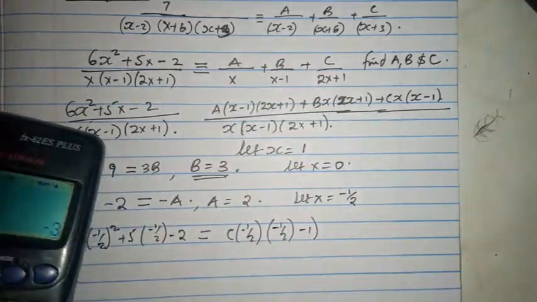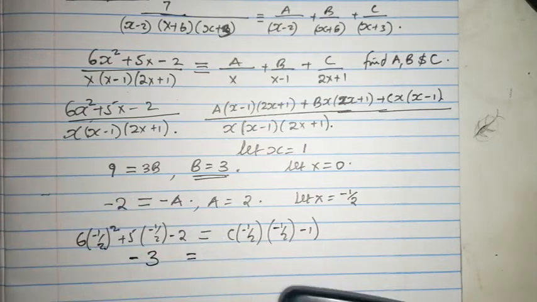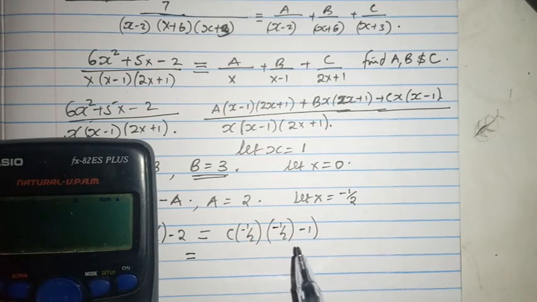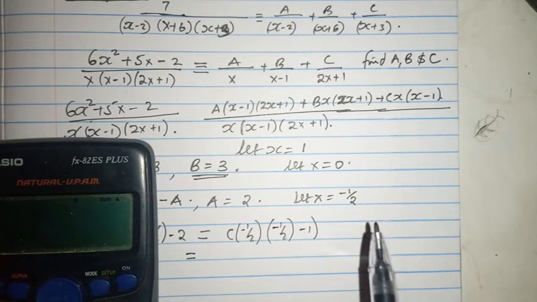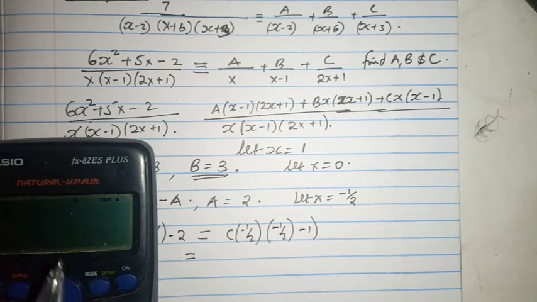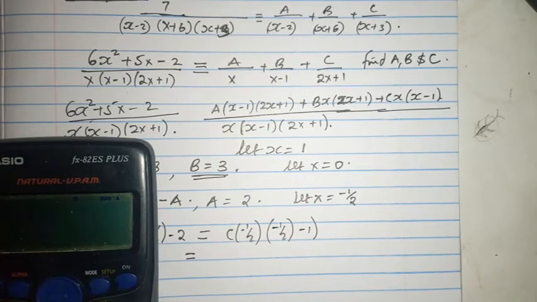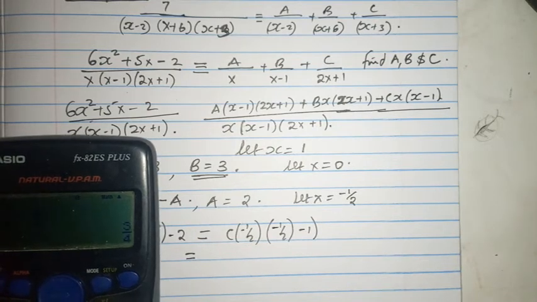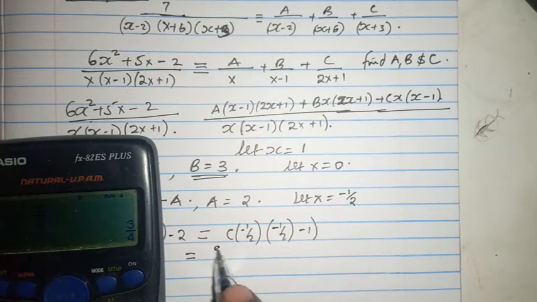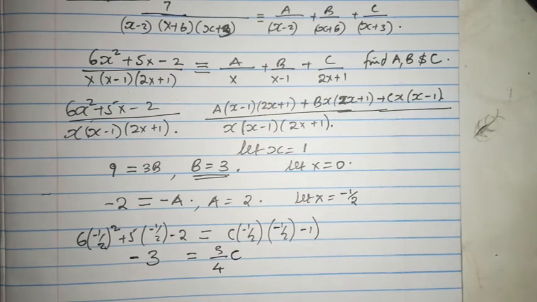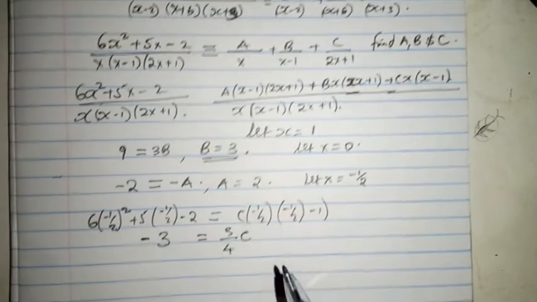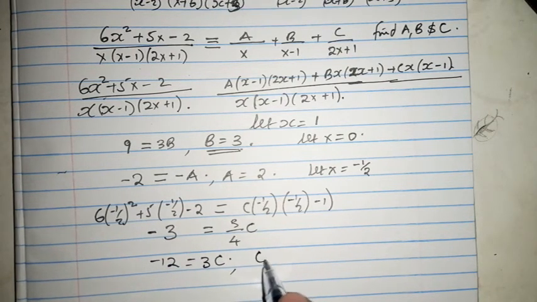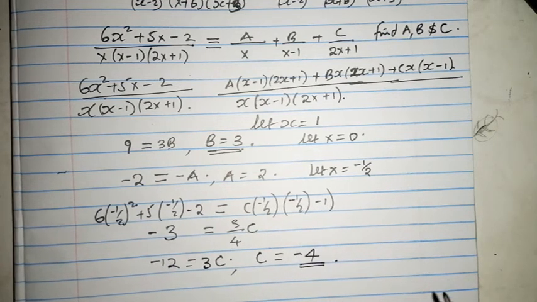a negative 3. So the whole of this side gives us a negative 3 is equal to minus 1 minus a half is minus 3 over 2. Minus 3 over 2 times minus a half. Minus 3 over 2 times minus 1 over 2. What are we having? We are going to get 3 over 4. We're going to get 3 over 4c, because this c continues to exist. So at the end of the day, we are going to have minus 12 is equal to 3c, and it goes without saying that c is equal to minus 4. C is equal to minus 4.